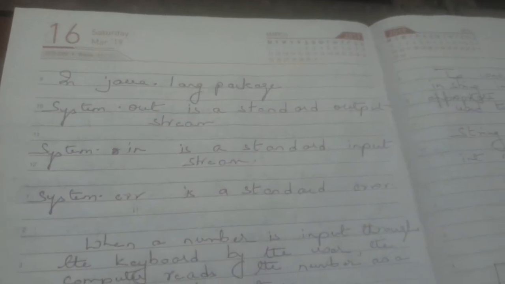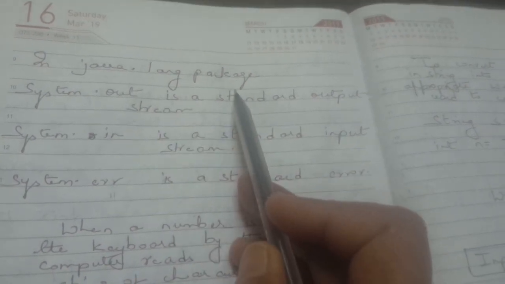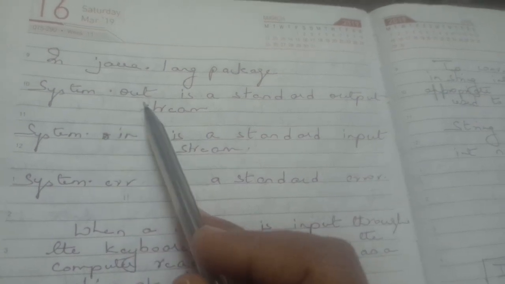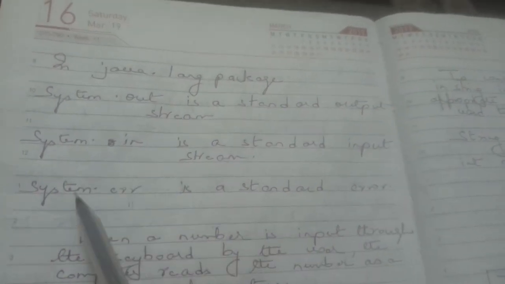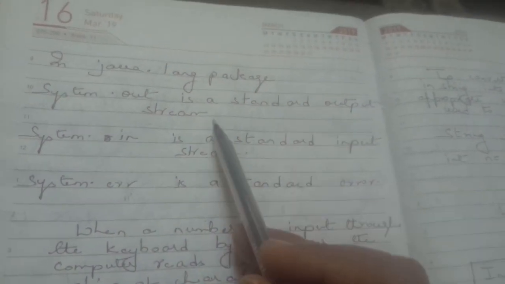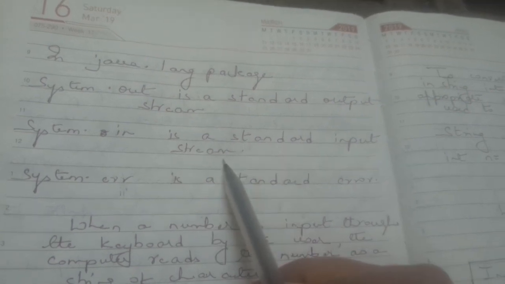Now we will use another package, that is java.lang package. This will contain three members, that is System.out, System.in, System.err. System.out is a standard output stream. System.in is a standard input stream. System.err is a standard error.